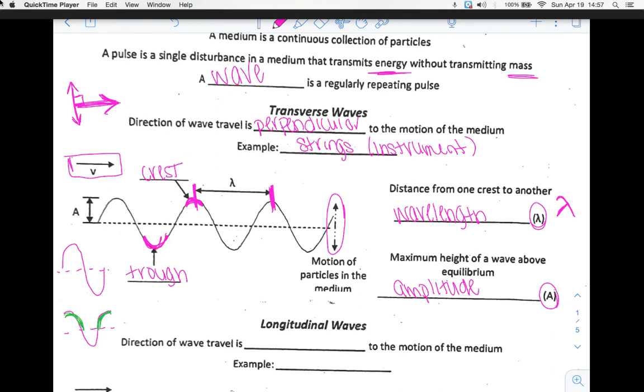And the last thing that it shows us here is the amplitude. That's this A over here. And amplitude, again, goes from your equilibrium position to the height of one pulse.